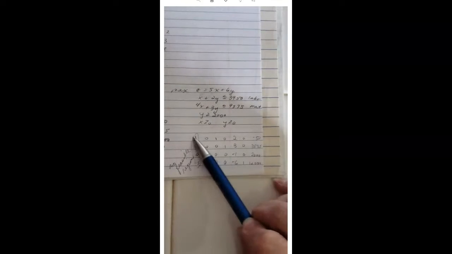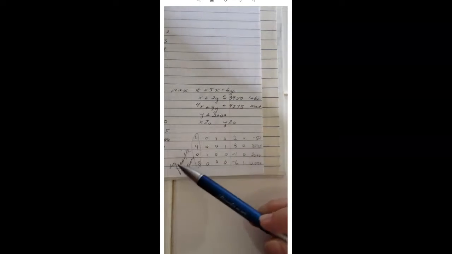And when I do that, then I end up with my tableau here. And then I've got no feasible region because of this information here. Or again, I've got a negative 50 here, and there's no way to turn that into a positive 50. So I have no feasible region.